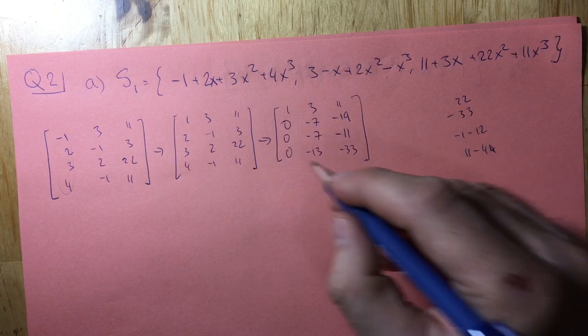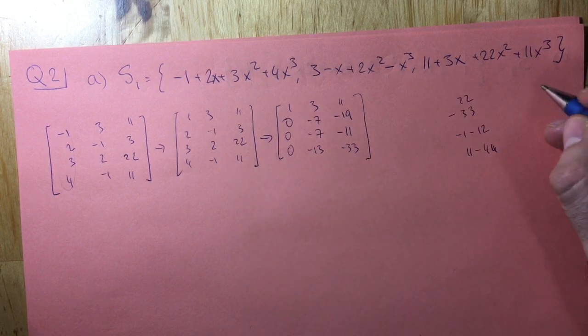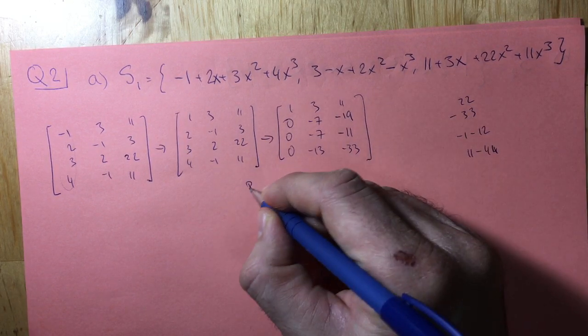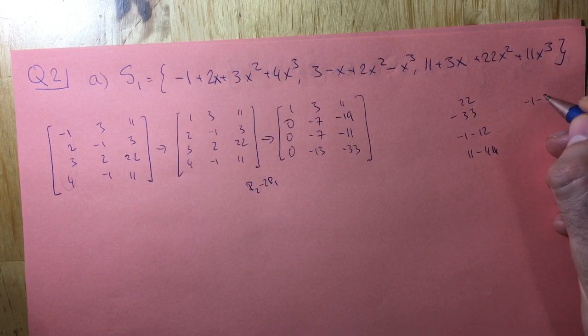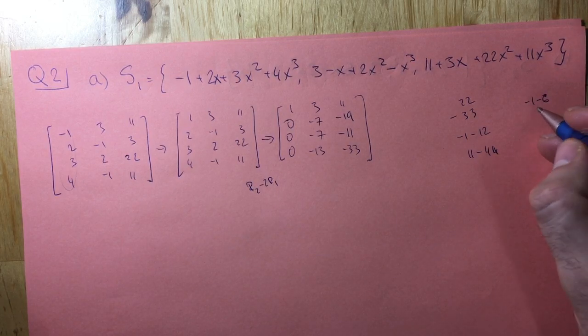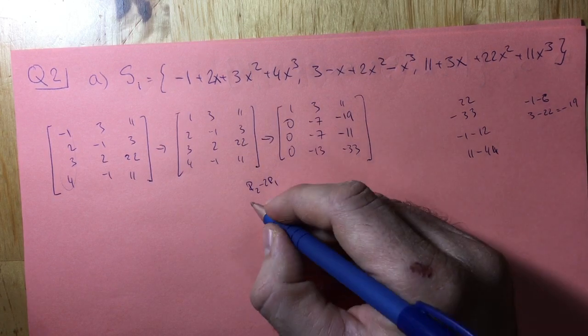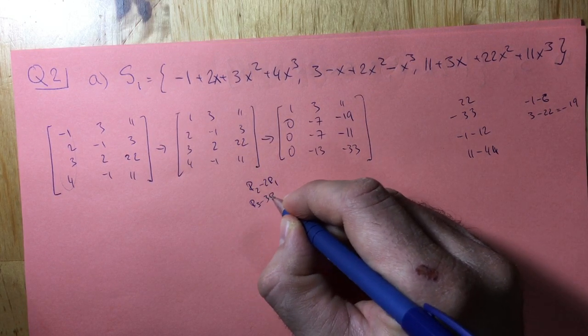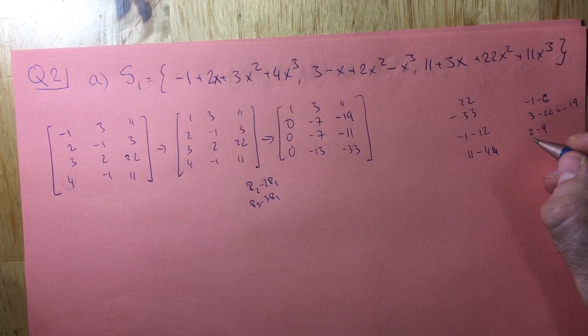Okay, so let me just make sure that this is right. So this is row 2 minus 2 times row 1, and then row 3 minus 3 times row 1. 2 minus 9, negative 7, and 22.